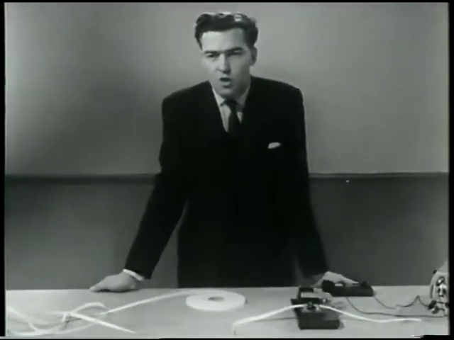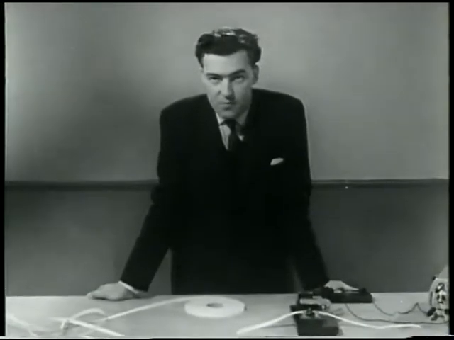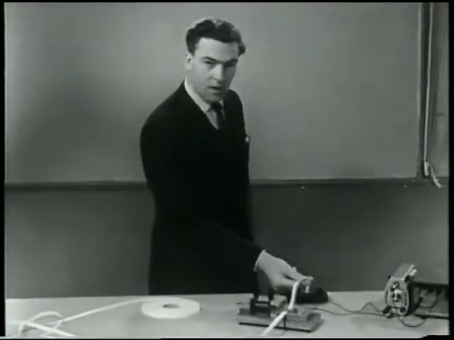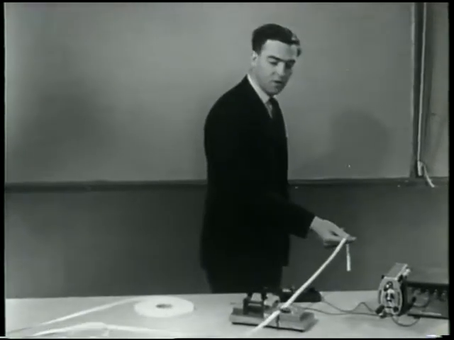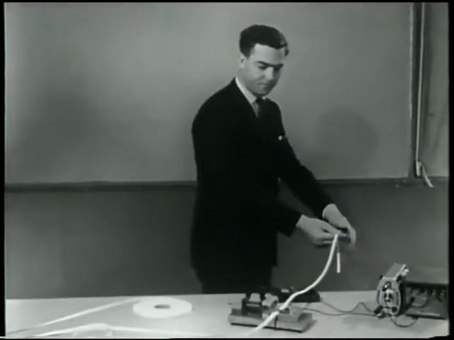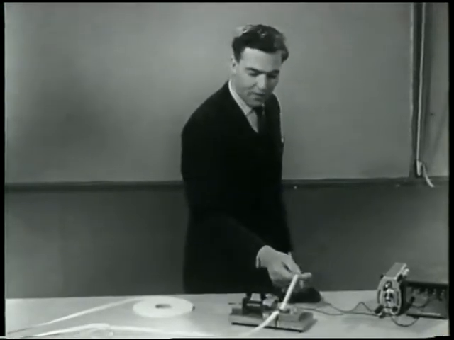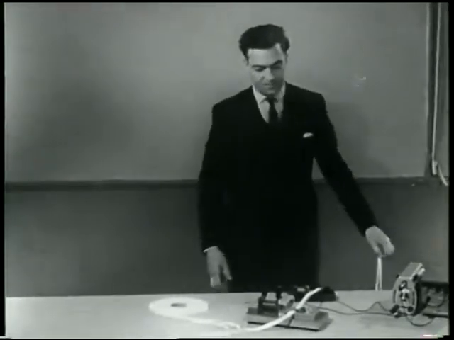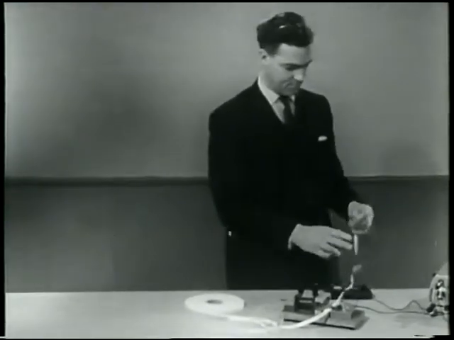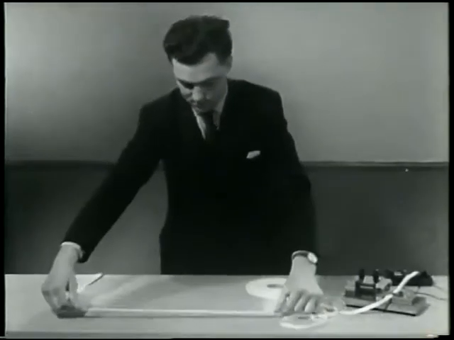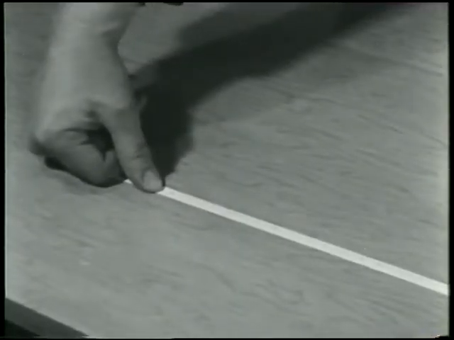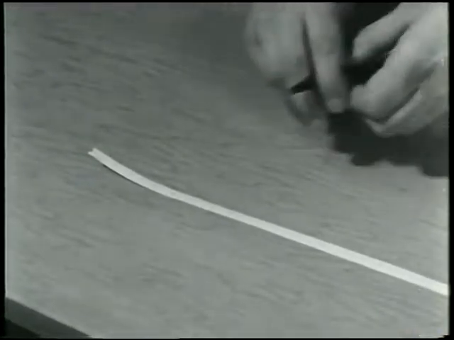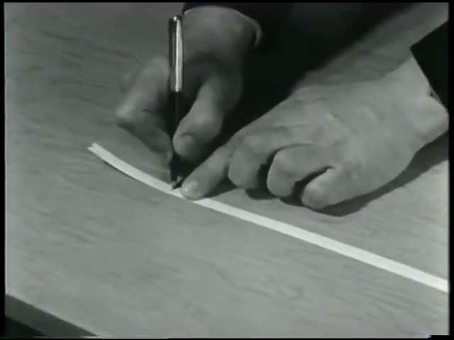A good introduction is to allow the pupils to move away from the timer. Let them walk, run, slow down, and stop. If we let them swing their arm, an interesting record is obtained. The tape should be cut up into lengths corresponding to the same time interval. Say 10 ticks.